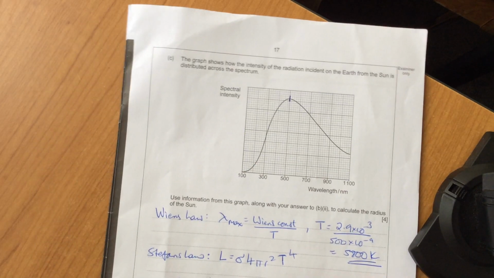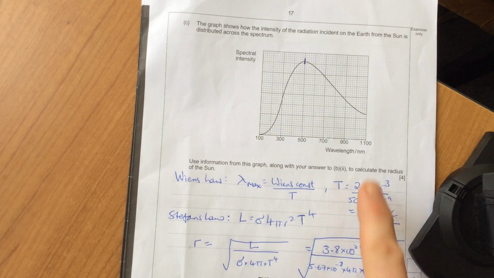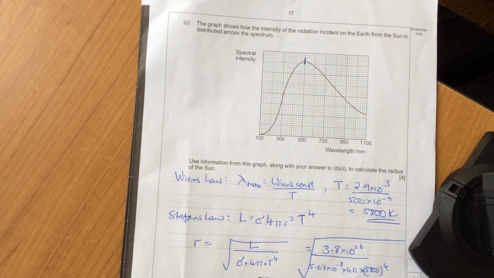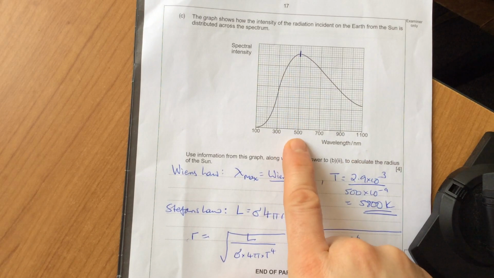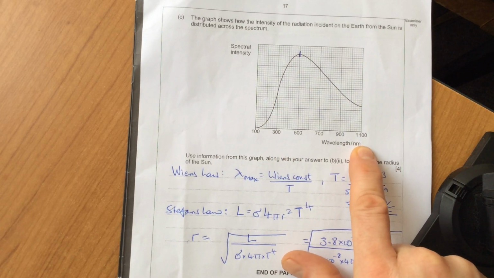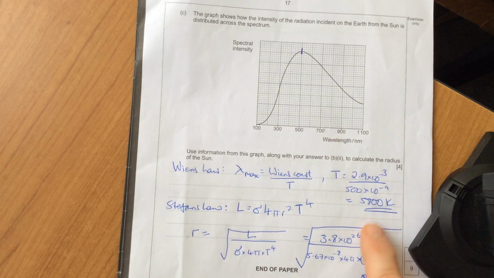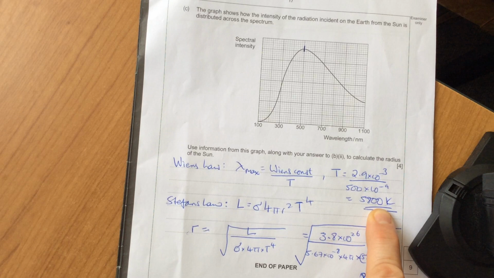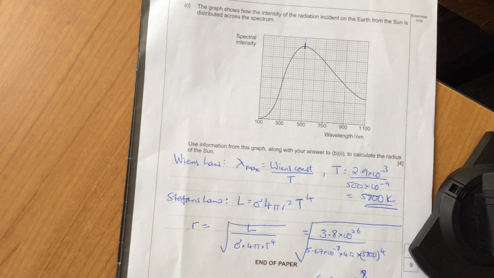Cover the page. Here's a spectral intensity graph, and in a nutshell, they asked us to calculate the radius of the sun. So on your stars question, you're going to have to use Wien's law, you're going to have to use Stefan's law, and you'll get lambda max from the spectral intensity graph. So the maximum wavelength is 500, don't forget that's nanometers, 10 to the minus 9. Chuck that into Wien's law, which allows me to get the temperature, which is 5,800 K, which you should know is about right for the sun. Then we'll go into Stefan's law.